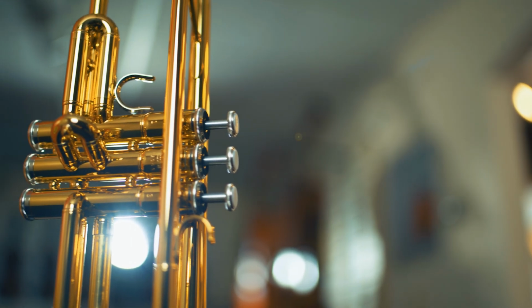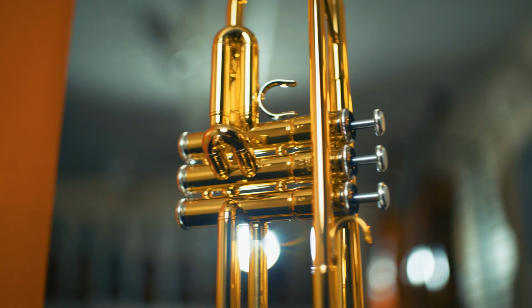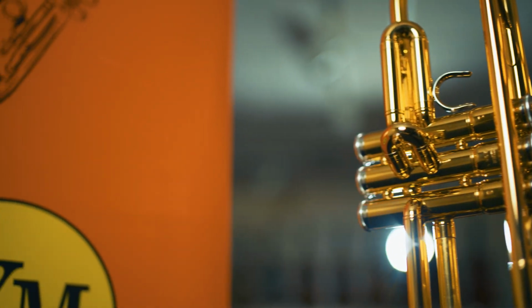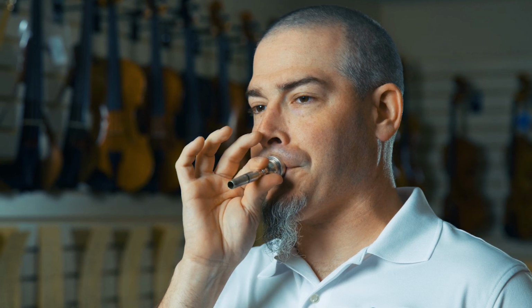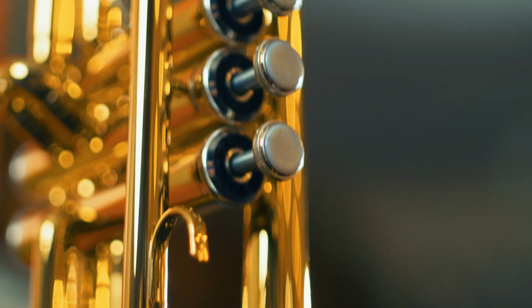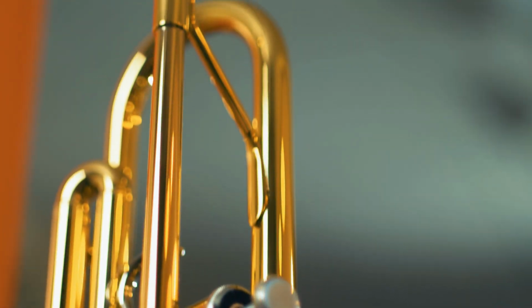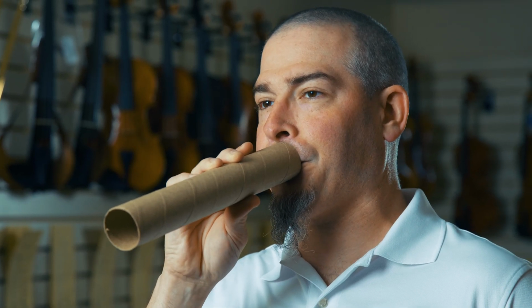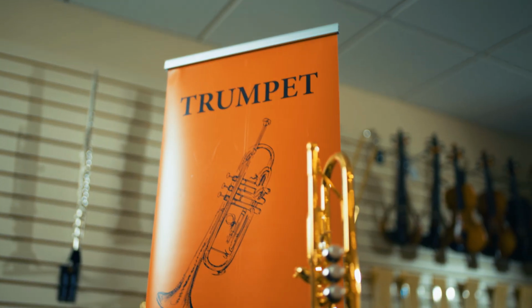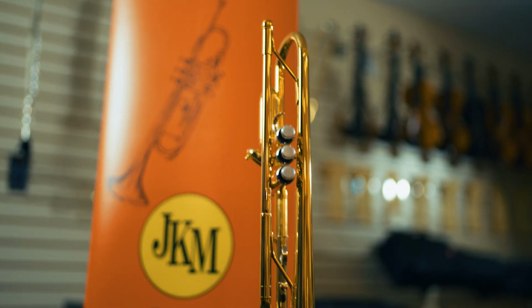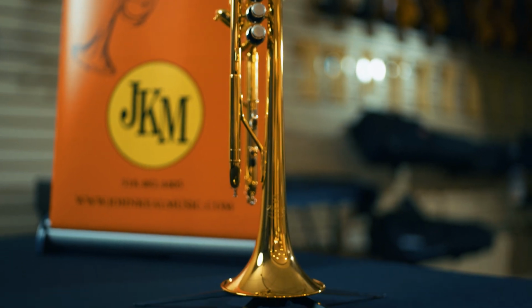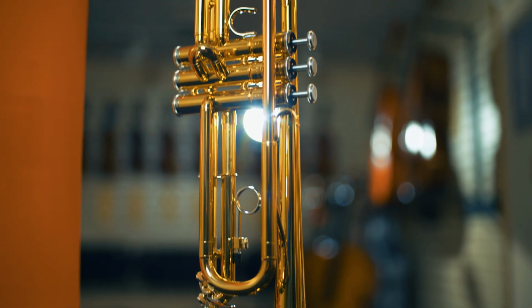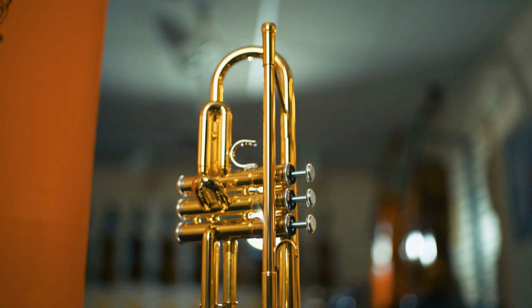Sound is produced by tightening your lips and buzzing into a cup-shaped mouthpiece. You can try this at home by using a paper towel tube. The trumpet you're about to see being played is a professional instrument, but most beginners will start with a yellow brass trumpet. Now we're going to give the trumpet a chance to sing for you.